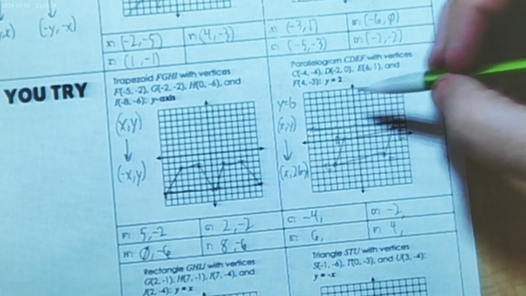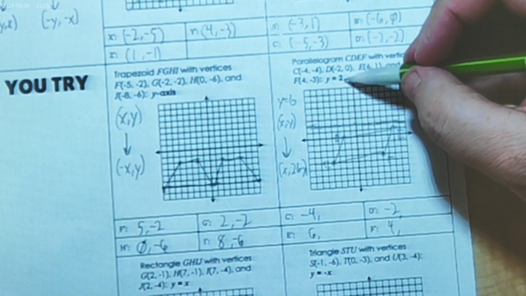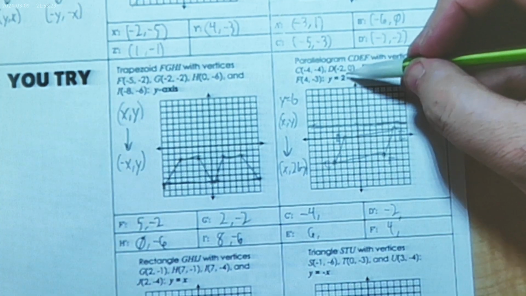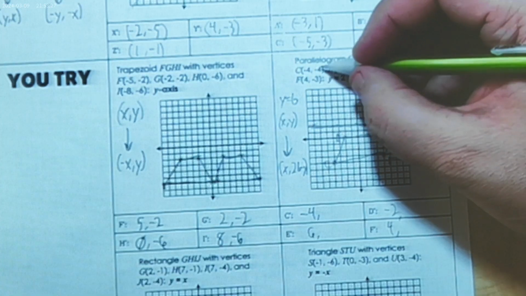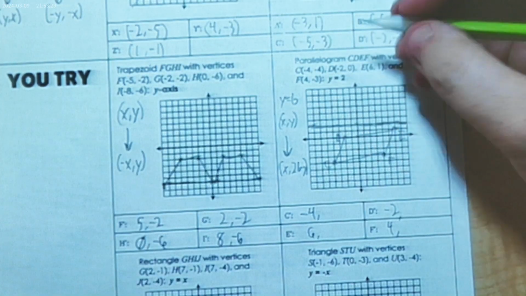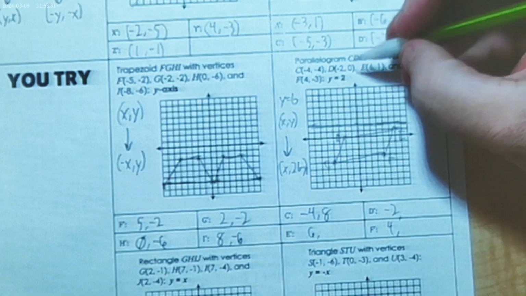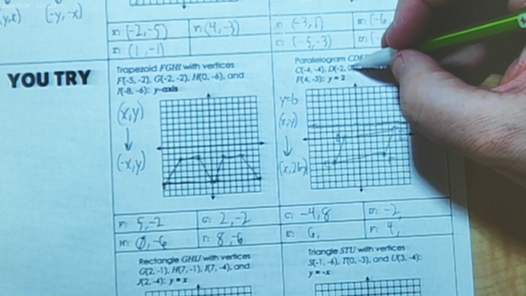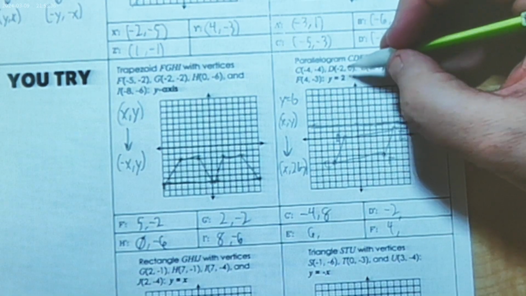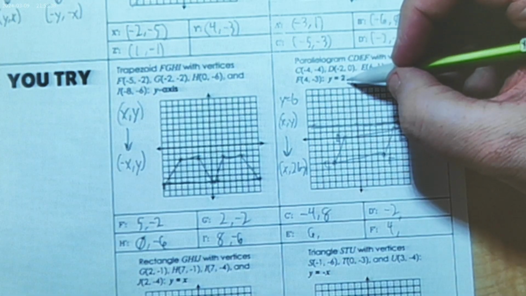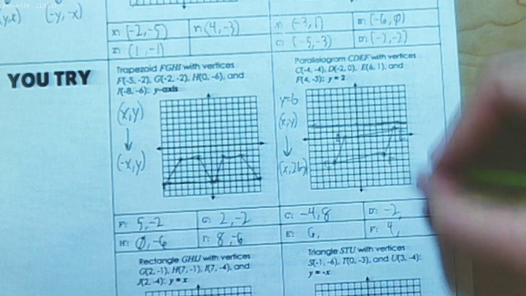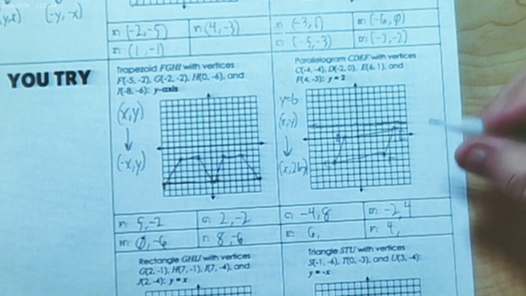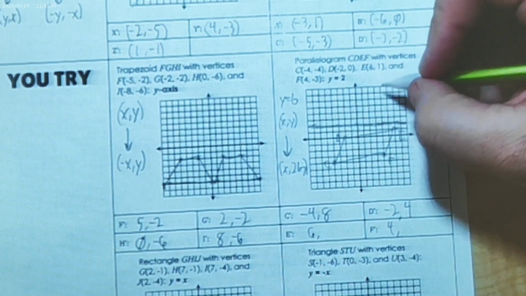But now it's going to be 2b minus y. So 2 times 2 minus whatever y variable it is. So it's going to be 4 minus whatever y is. So 4 minus negative 4 is the same as 4 plus 4, which is 8. 0, 4 minus 0, because 2b minus y, where b equals 2. 4 minus 0 is 4, so that's going to be negative 2, 4.